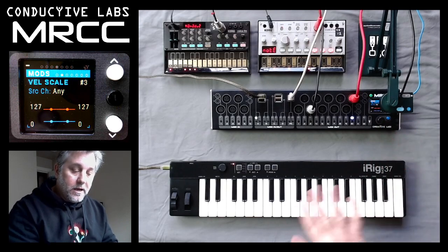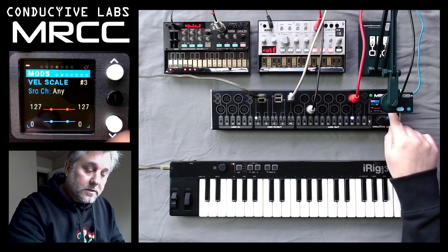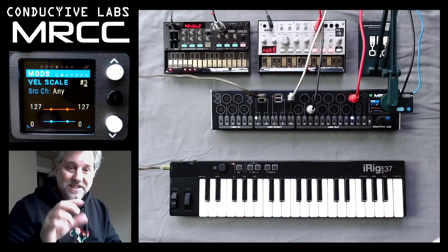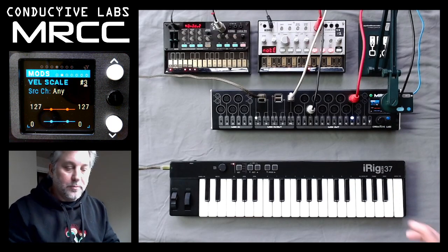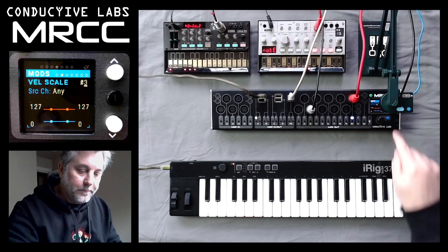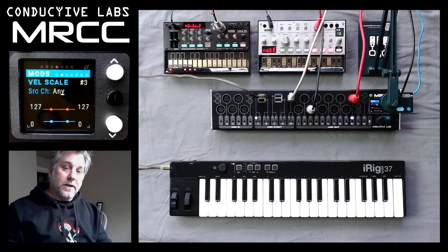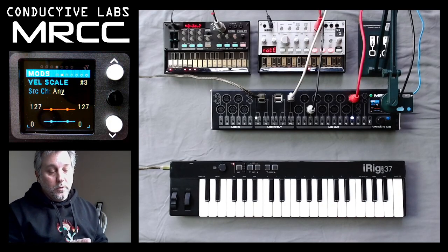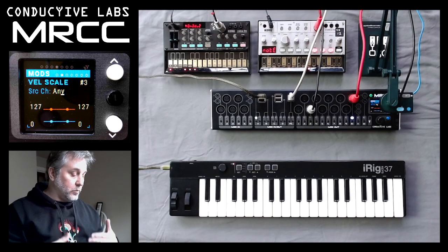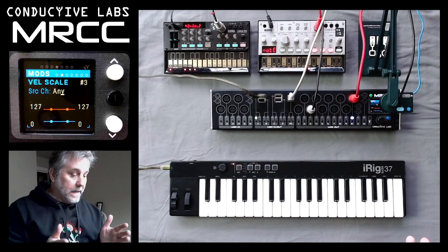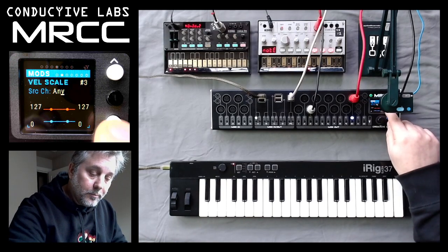Okay. So now let's go down through the screen. The number up in the corner is which of the 6 velocity scalars I'm using. We're going to use velocity scalar 3. This allows us to choose a source channel. So we'll leave it on any because it doesn't matter what source it is, but you could want to only map certain channels on a port.